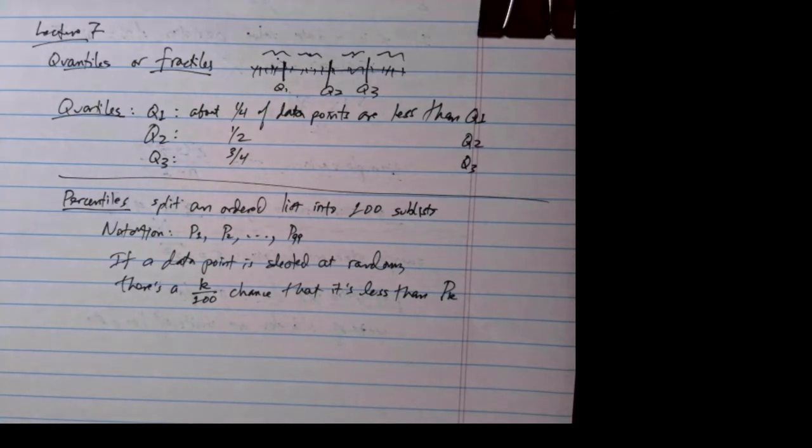Percentiles are usually used only with very large data sets, like SAT scores, for example. Over 1 million people take the SAT every year, and so it's much easier to report percentiles than to actually say how far up a list you were. You were number 672,322. It's much easier to say, oh, you were in the 67th percentile or whatever.